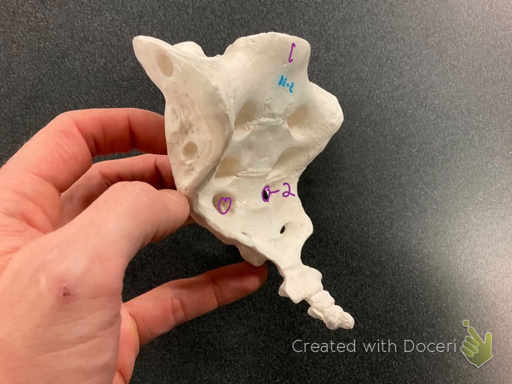All right. We're also going to note this little structure down here at the end. Note that this would normally be separated. These two would not be here. There would actually be a disc at this showing that these are two separate anatomical structures.